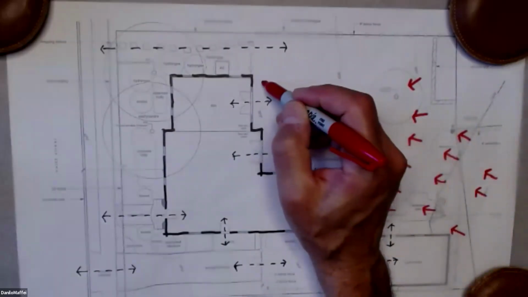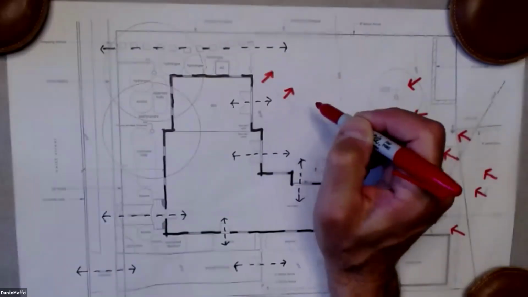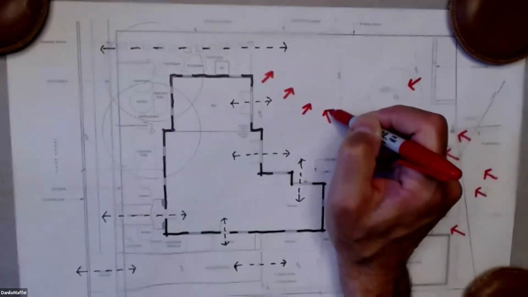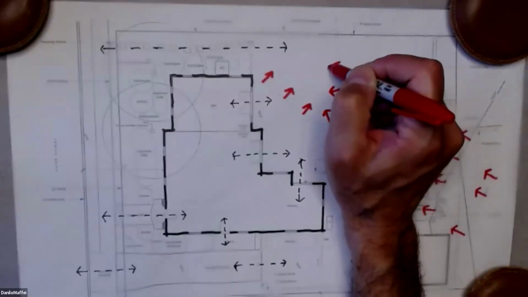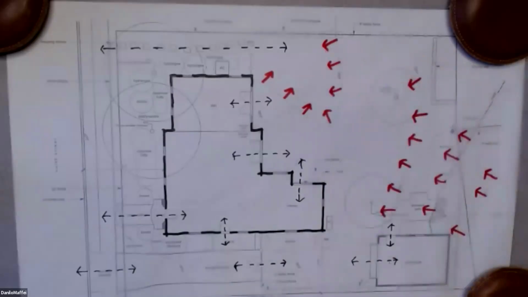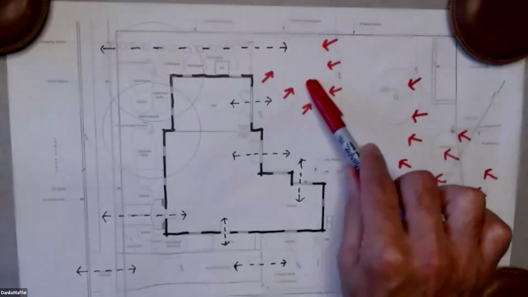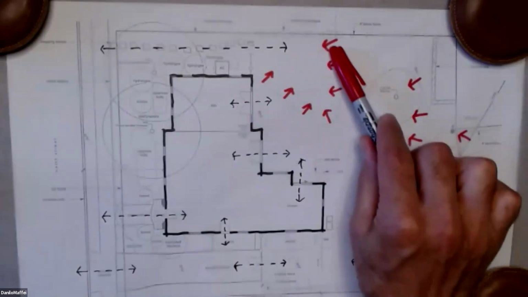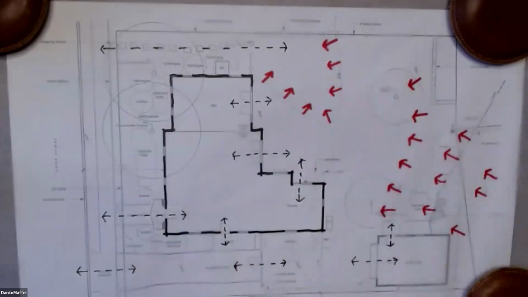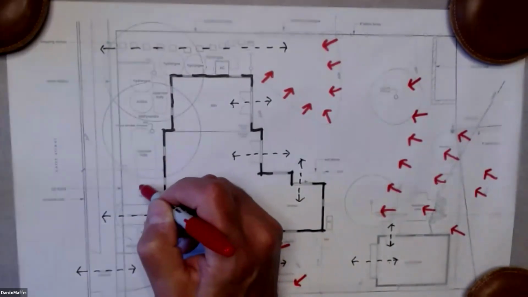So check this out. Where is the water going? Is it going to the street? No, it's not. It's going right there, right? That's why we have that wet spot there, right? Because the shape of the ground is driving it in that direction. We can continue doing that analysis.